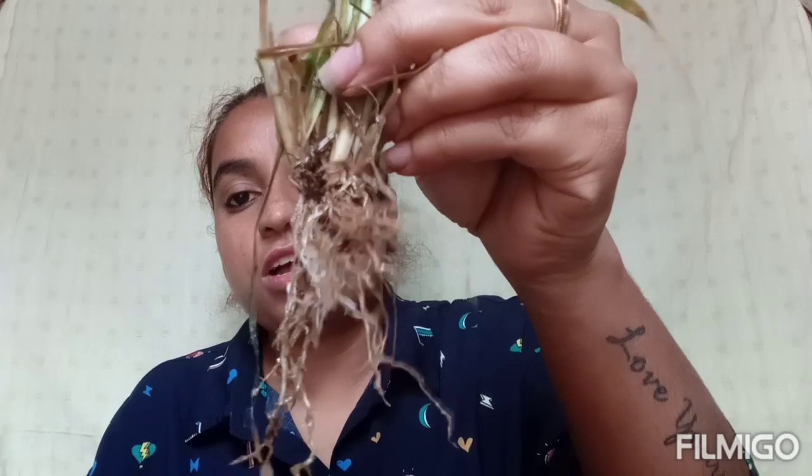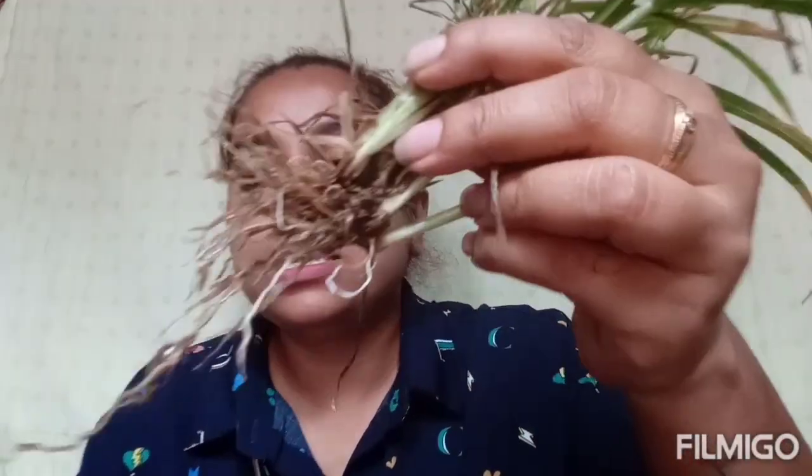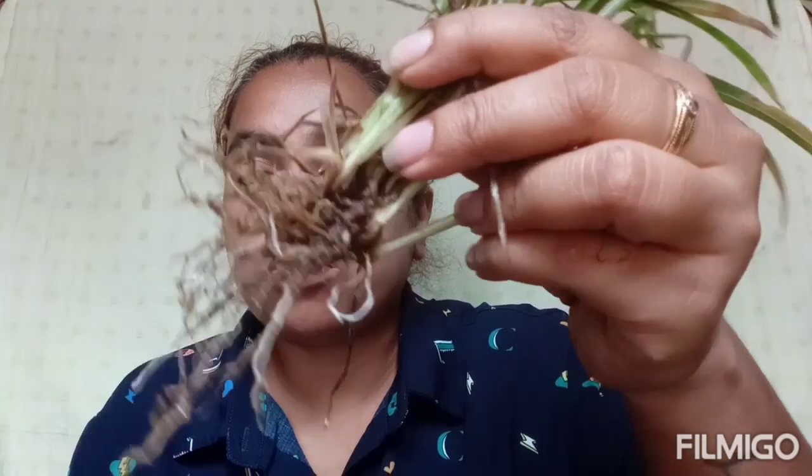That's why these are called fibrous roots. They don't have a primary root or a secondary root. They just look like a cluster, a group of roots growing together. That's it. And keep this in mind, fibrous roots cannot go very deep under the soil. They may spread out far, but they cannot go very deep like taproots.